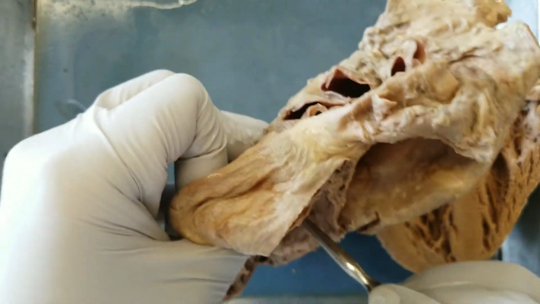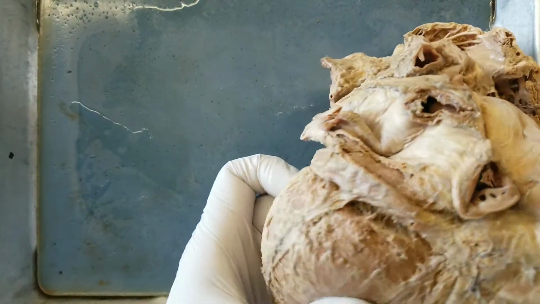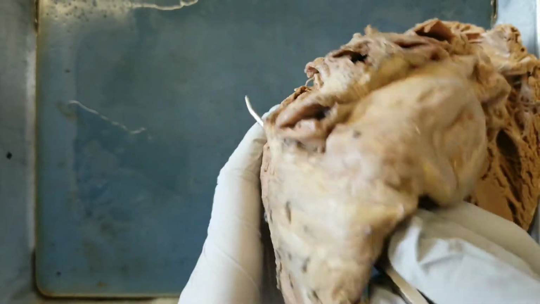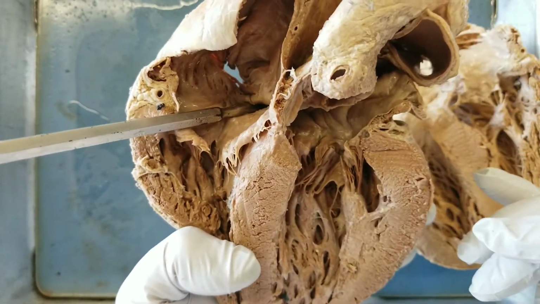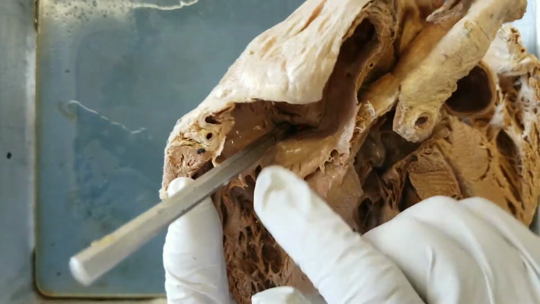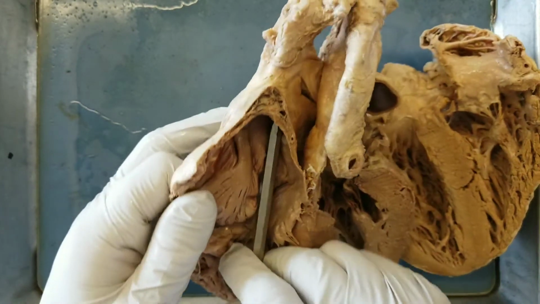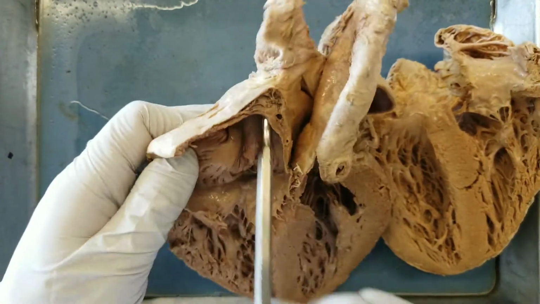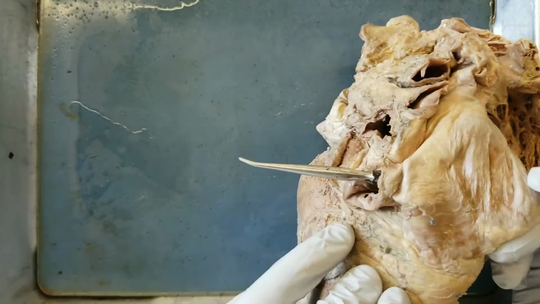Let's see if we can find the hole. It's hiding in here, but it drains into the right atrium. You can see I can stick the probe here through there. So there are three ways to drain blood into the heart. Coronary sinus for coronary circulation, superior vena cava for blood from the head and arms, inferior vena cava from the rest of the body, the lower body.